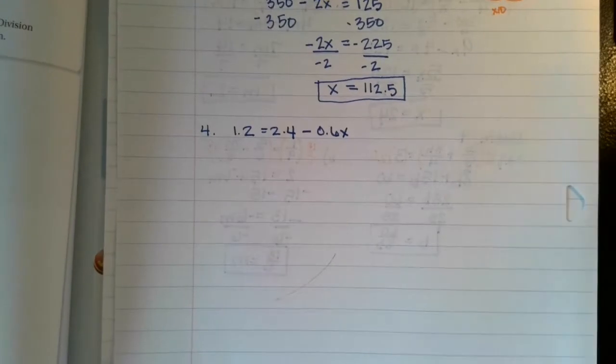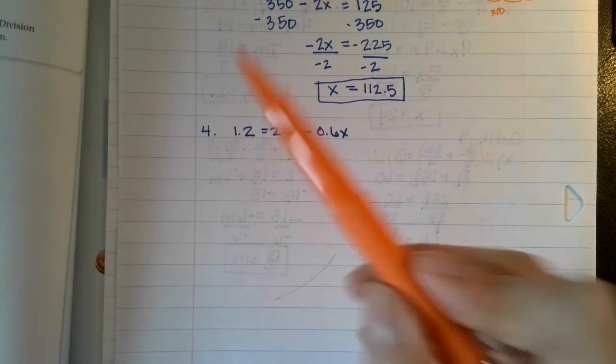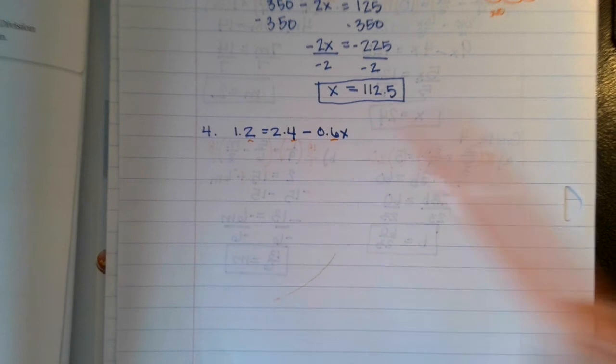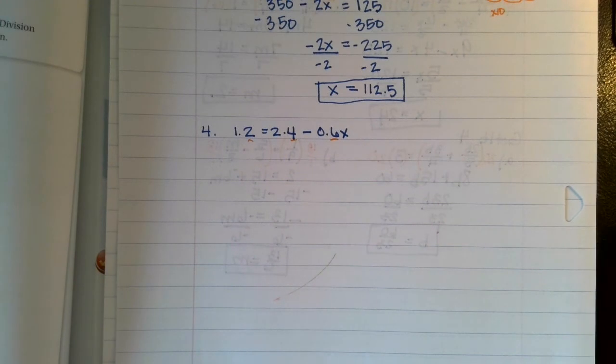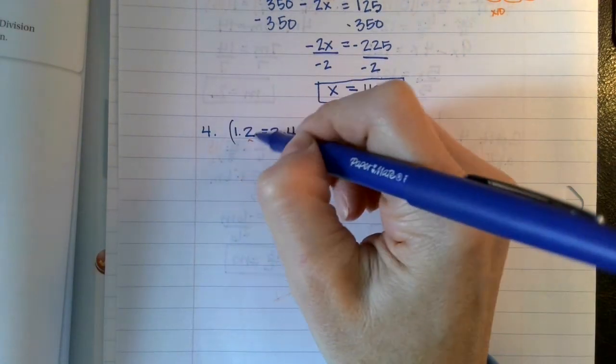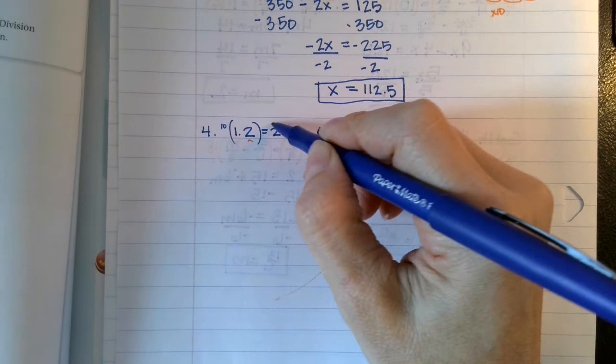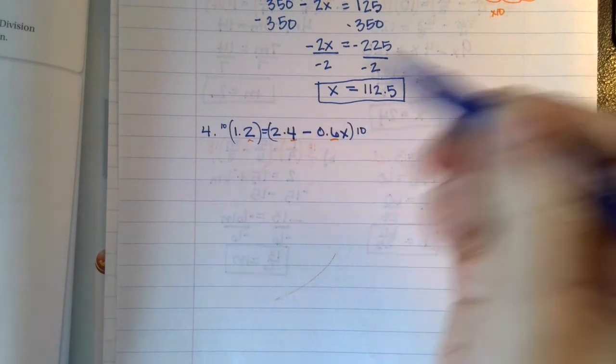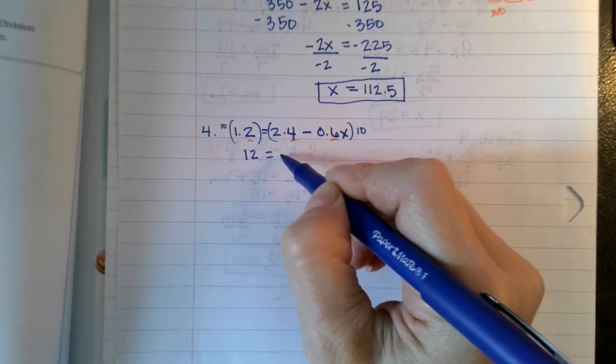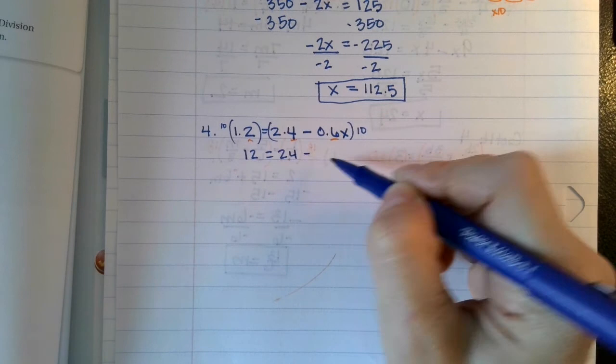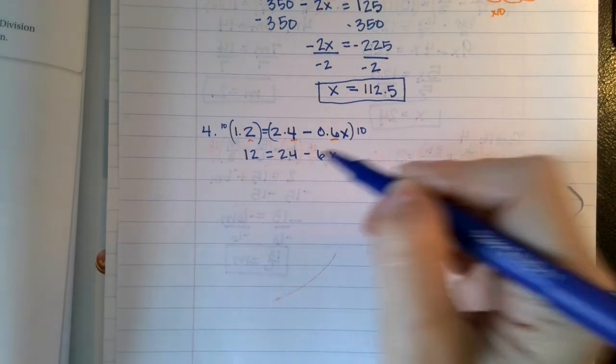Let's try an example here. I think this number 4 looks pretty good, so we'll copy that one down. You're going to need 1 slide at most. They all require only 1 slide. So we'll multiply everything here by 10 and everything on this side by 10. That'll give me 12 equals 24 minus 6x.